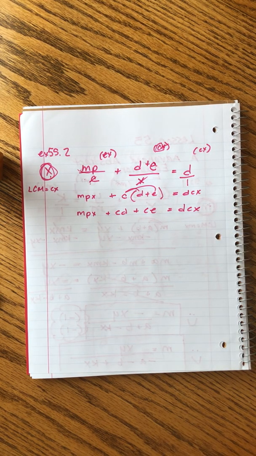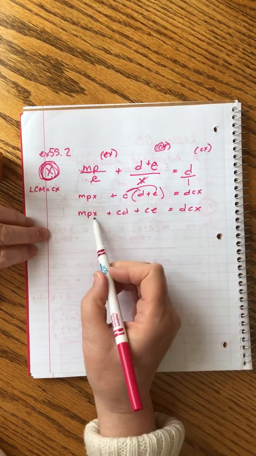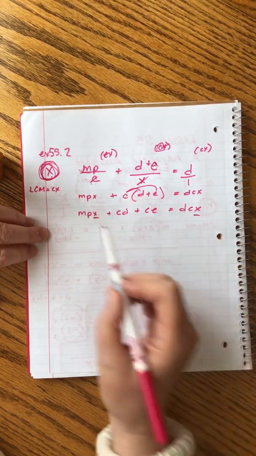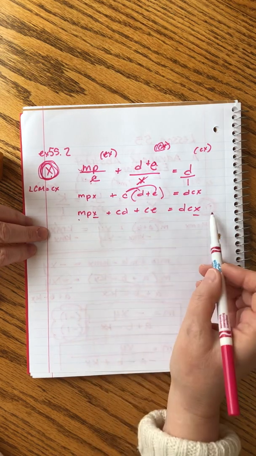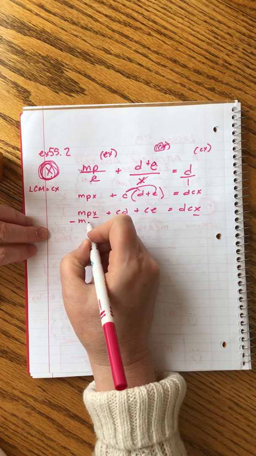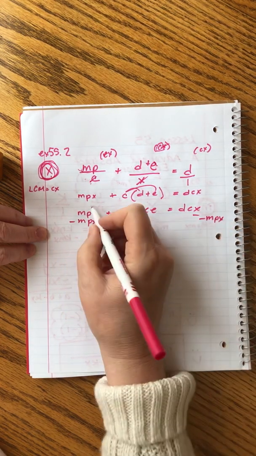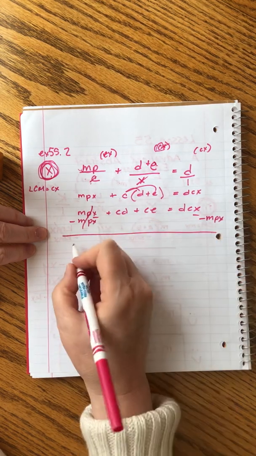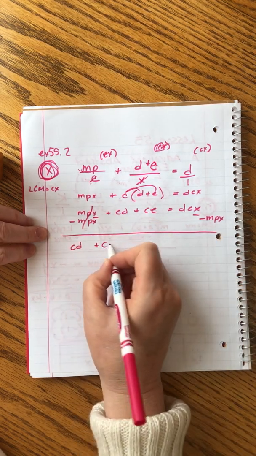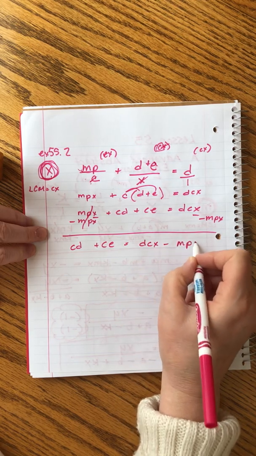And then we look back to go, okay, now what are we trying to do again? Oh yeah, we're trying to isolate the X. So here's an X, and here's an X. I guess I say let's send him over here because these guys can then chill out here. So let's subtract the MPX from both sides. That's gone. We get CD plus CE equals DCX minus MPX.